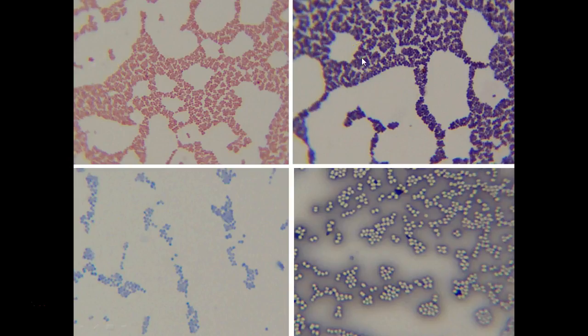But you've got a purple one over here. And if you look at our sheet, by the way, y'all, all cocci were gram positive. That was the only choices. We don't have any gram negative cocci. And these are definitely cocci, right? So this is probably the gram stain. This is probably negative stain. This one's blue, so it's probably acid fast.